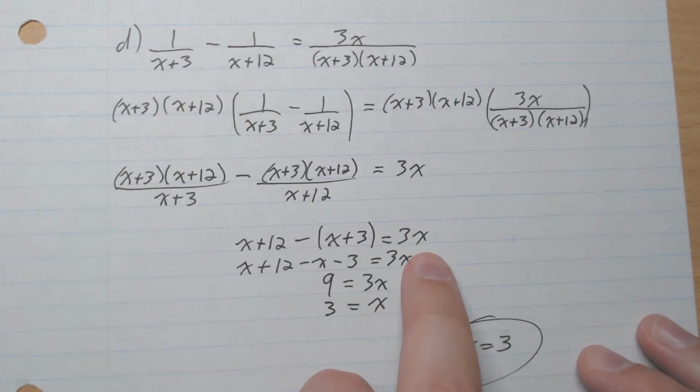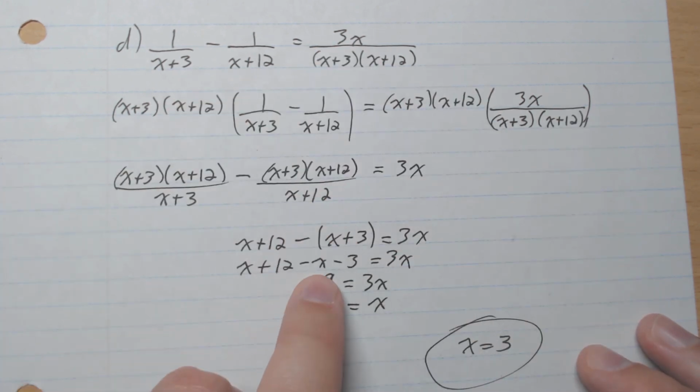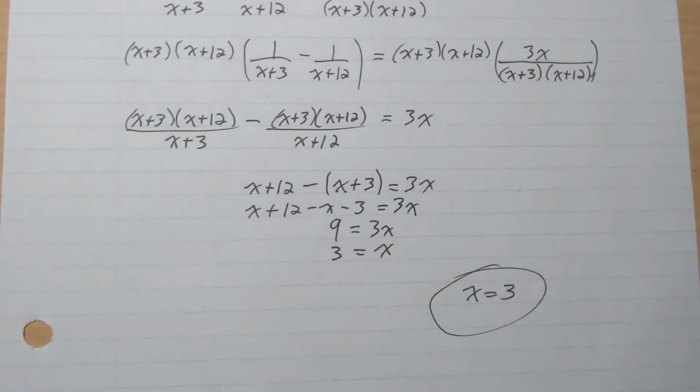These cancel. What's left is 3x. We're going to distribute the negative, so negative x minus 3. These cancel out. What's left is 12 minus 3, 9 equals 3x. Divide by 3 to both sides, and we have x equals 3 as our solution.